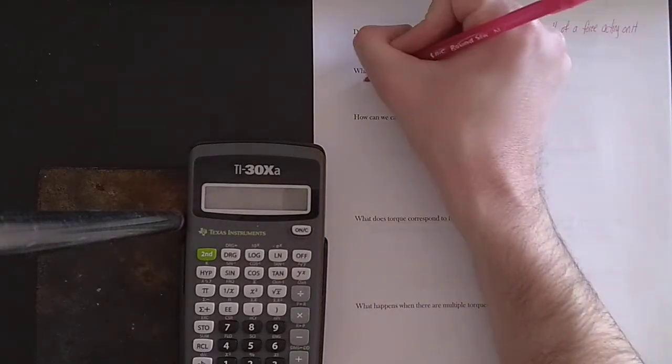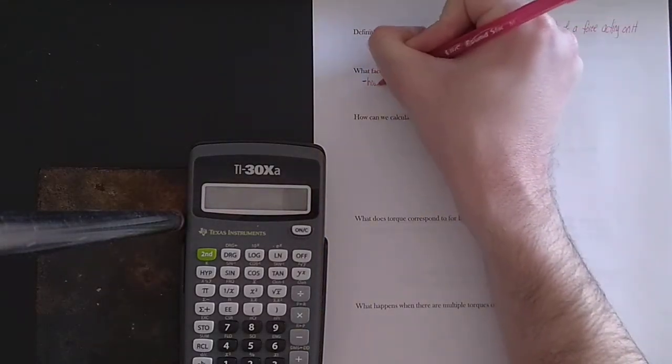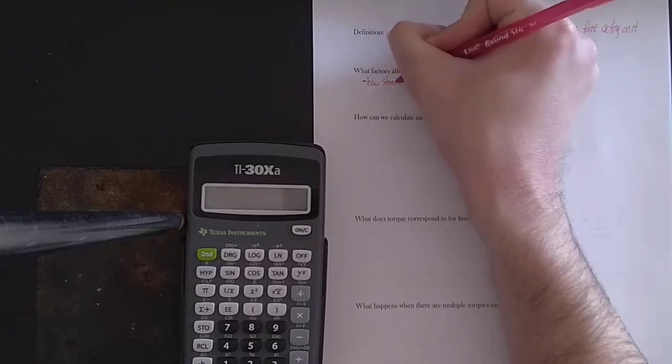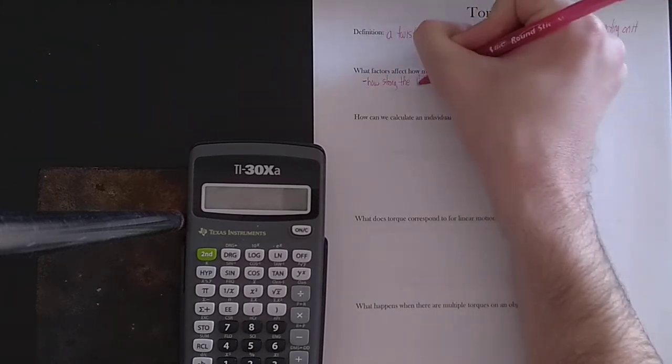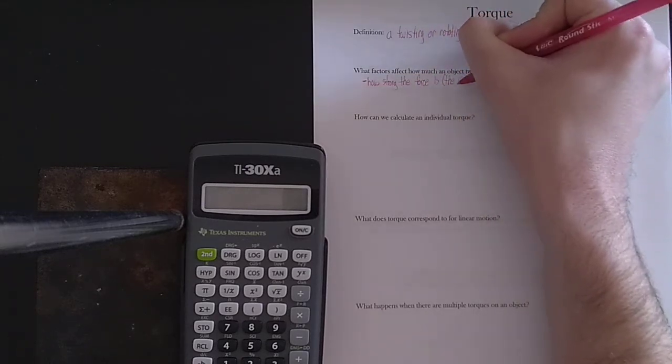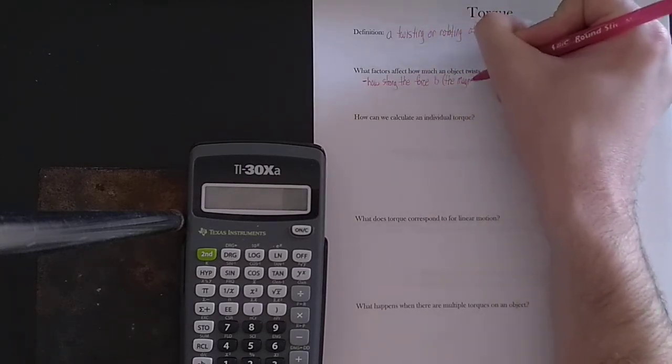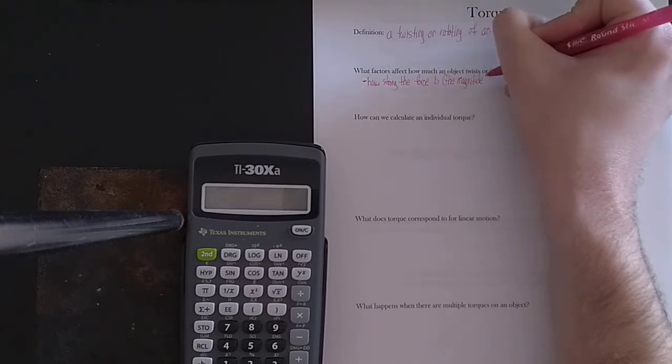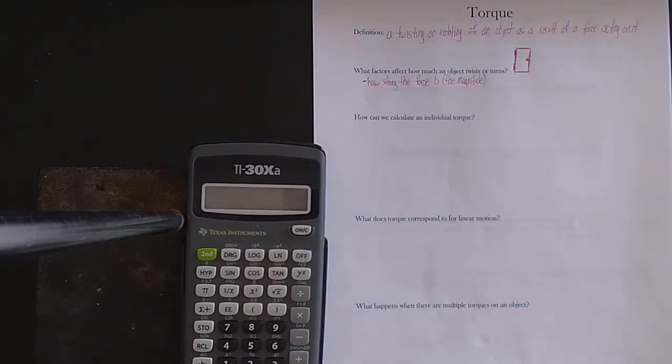Well, obviously, one of them is going to be how strong the force is. In other words, the magnitude. Anyone who's ever slammed a door knows this. You can get a door to shut very rapidly. It's very easy to shut a door if you push it with a lot of force or pull it open with a lot of force. You can very easily do that. So the size of the force matters.